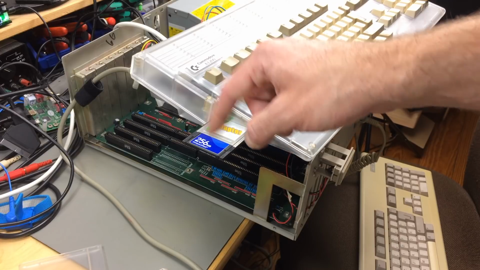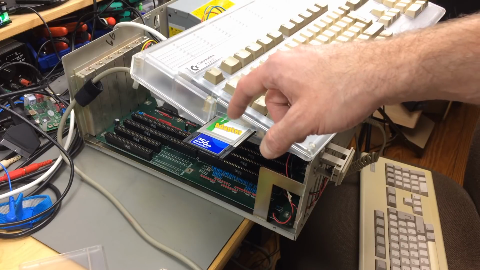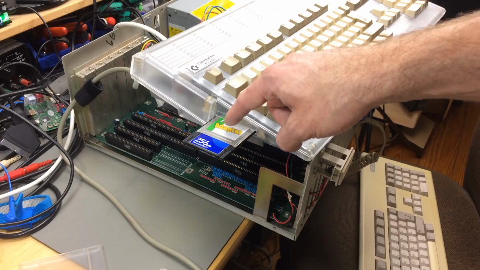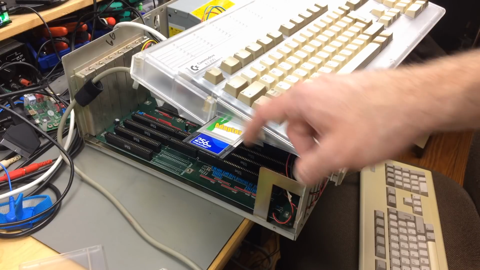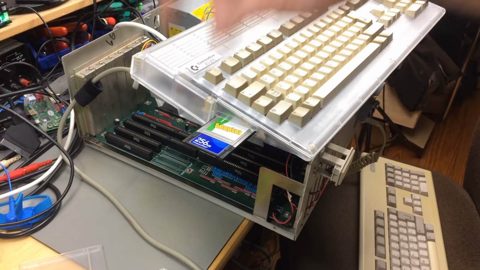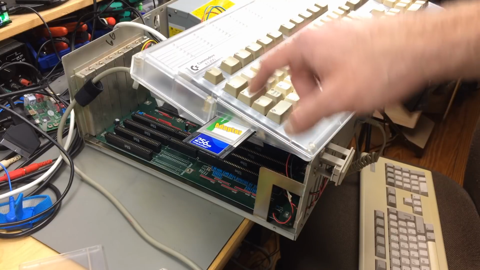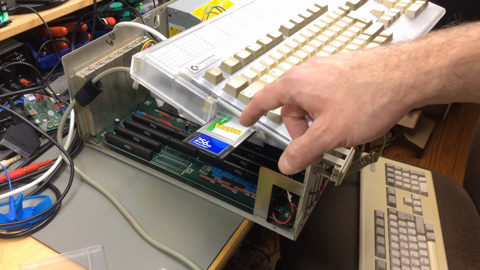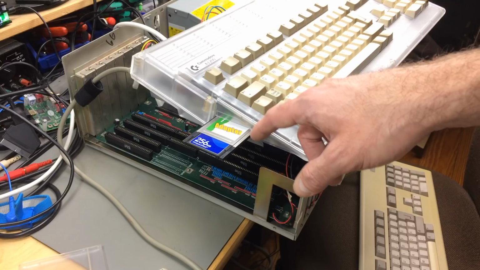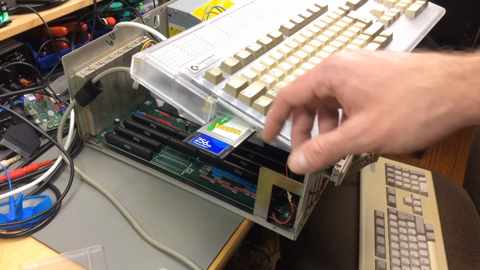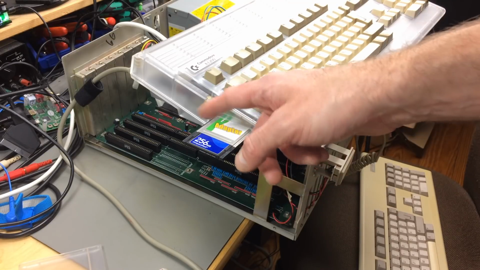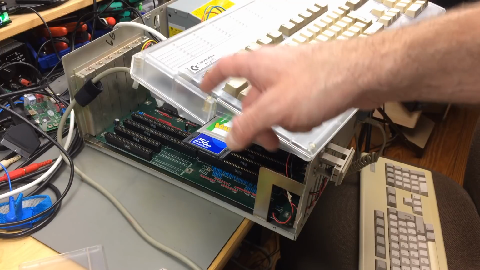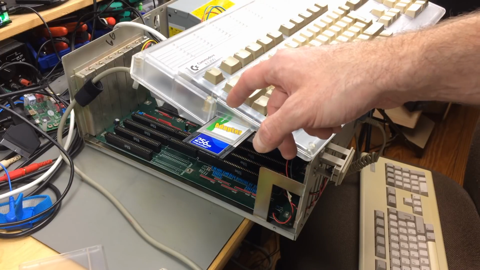I'm using a USB compact flash reader on my modern PC and put the compact flash into this adapter, and then you need a driver and you can read stuff from the compact flash card on the Amiga. Which is very handy, of course, for exchanging data back and forth. So if you want to know more about how I do this, let me know in the comments and I'm going to make a video about that.